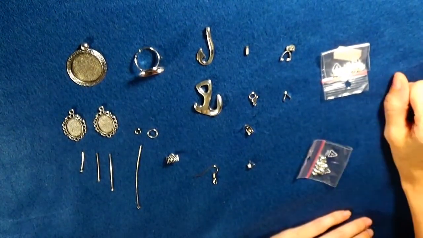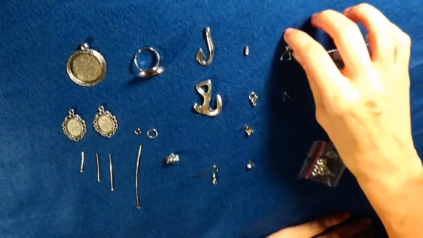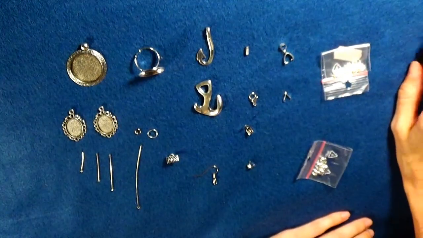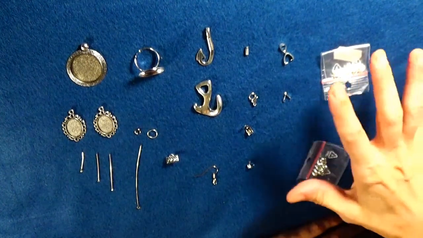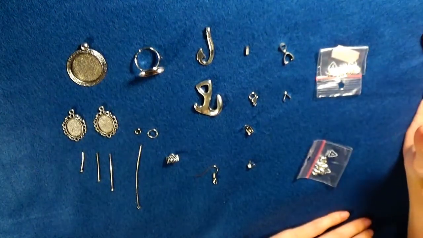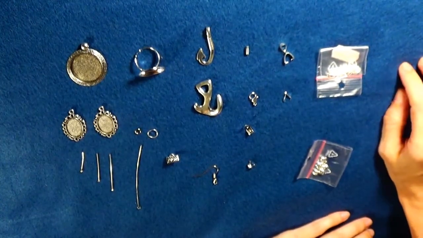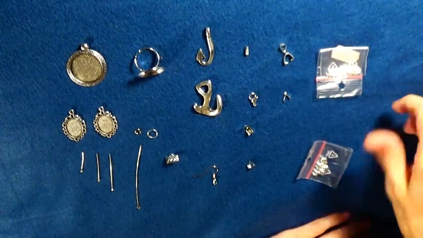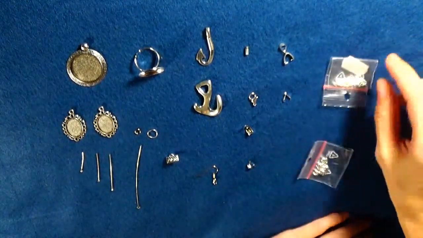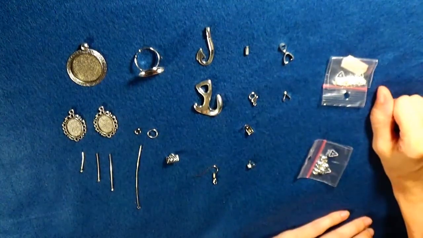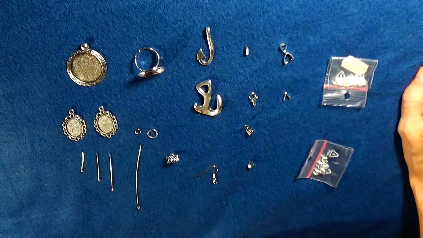In this video I wanted to show you a few findings and tell you how they can be used. When you are looking on online pages that sell findings and tools for jewelry making, you have surely seen all these findings and perhaps you are wondering what they are used for. So I will show you what exactly these types of items are used for if you want to make an item of jewelry.